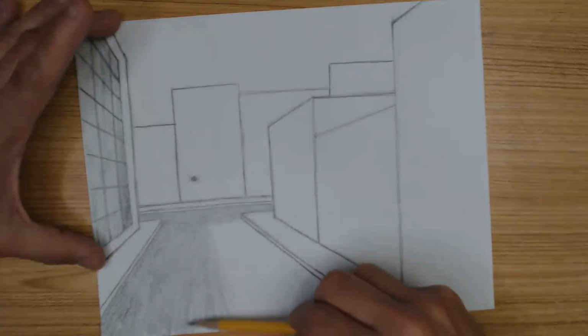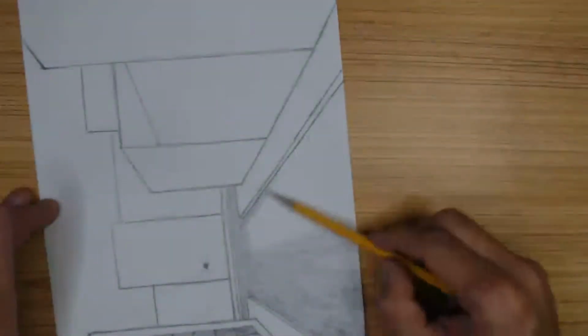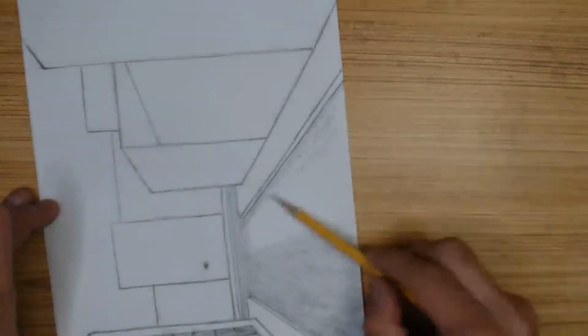Okay. If you need to turn the paper to get those lines going better, do so.